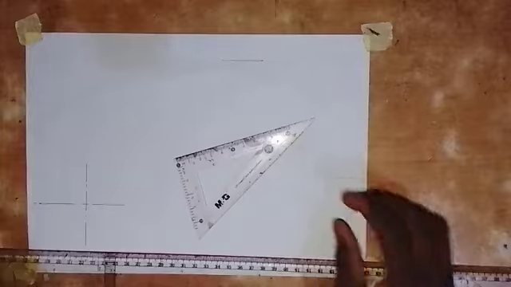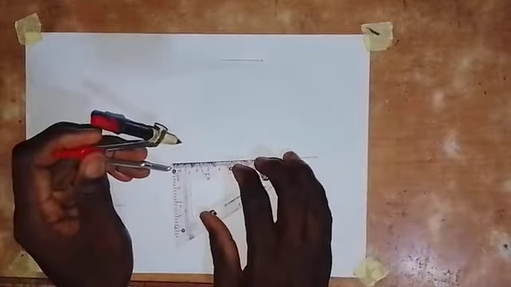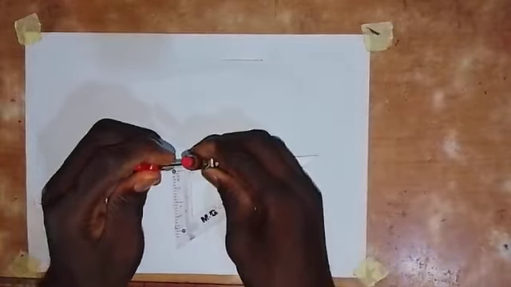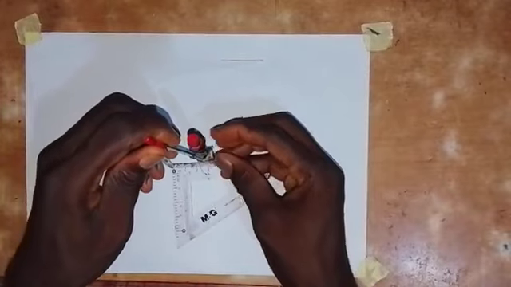Then with the compass, we are going to take a measurement of 30 millimeters, which is half of the given diameter of the circular base of the oblique cone. So putting the pinpoint here, we are going to draw a circle like this. Okay, so here we draw a circle.